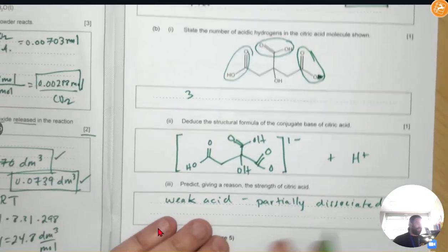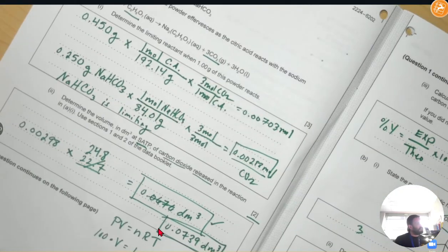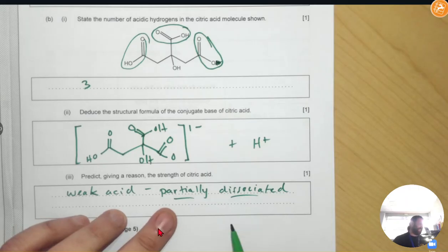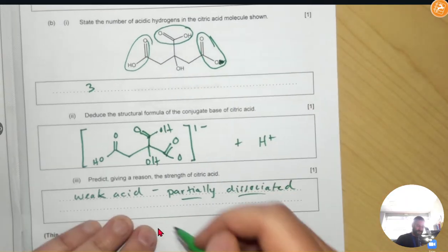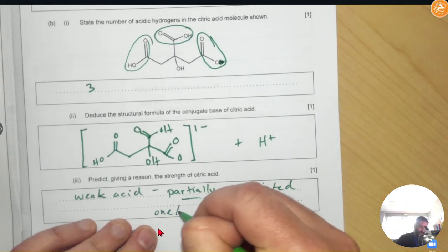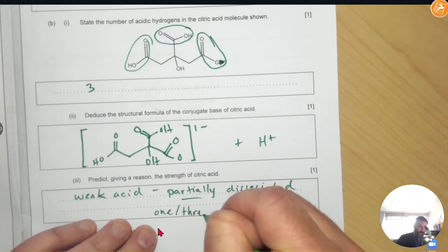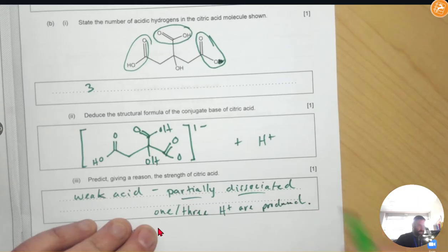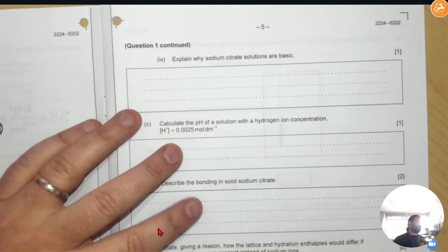So I'm not quite sure, but I'm pretty sure you might just need to say only 1 out of 3 H plus are produced, or something along those lines. Who knows what they're thinking until they tell us? Even the teachers don't know.